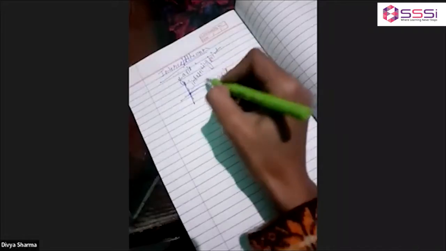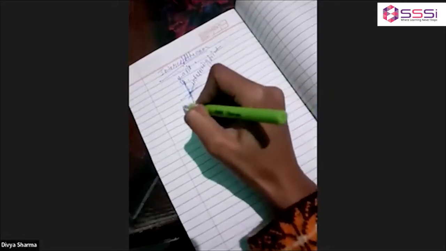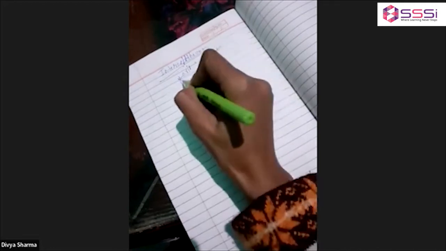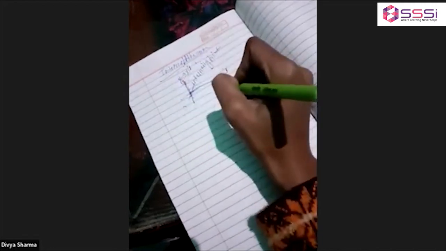If the line intersects with the x axis, then the y coordinate will be 0. If the line intersects with the y axis, then the x coordinate will be 0.